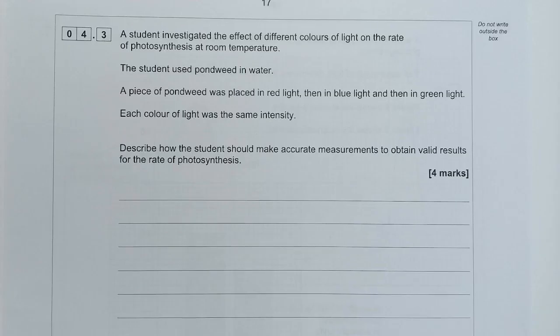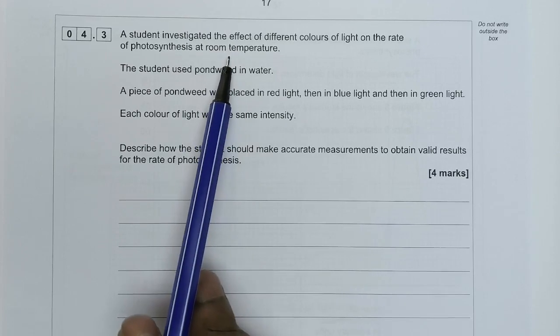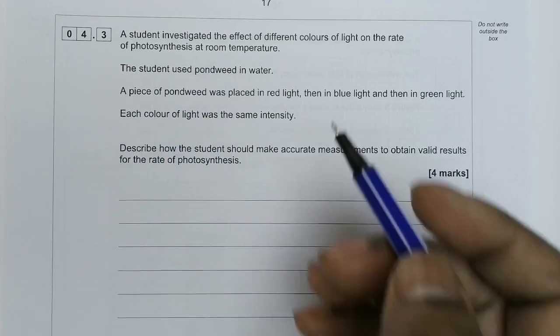Next question. 4.3, a student investigated the effect of different colors of light on the rate of photosynthesis at room temperature. So they're keeping the room temperature the same. So that is a control variable there.